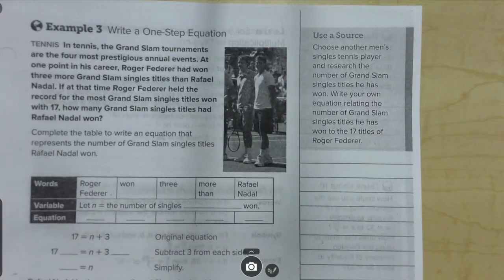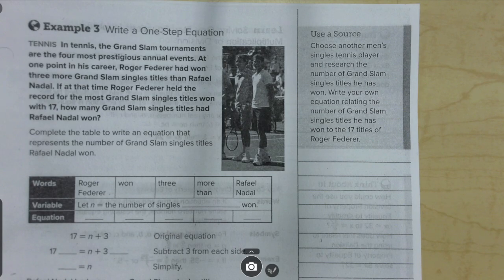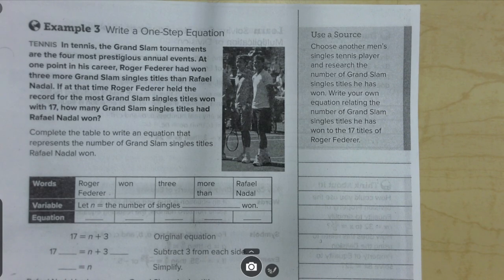3. In tennis, the Grand Slam tournaments are the 4 most prestigious annual events. At one point in his career, Roger Federer had won 3 more Grand Slam singles titles than Rafael Nadal. If at the time Roger Federer held the record for the most Grand Slam titles won with 17, how many Grand Slam titles had Rafael Nadal won? Complete the table.